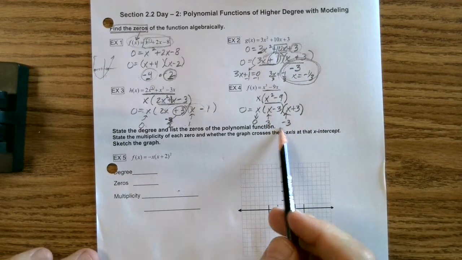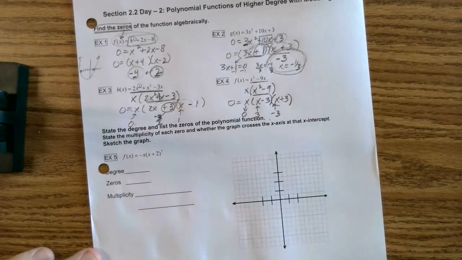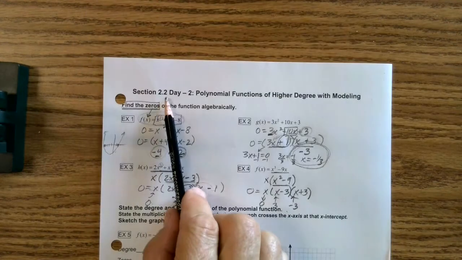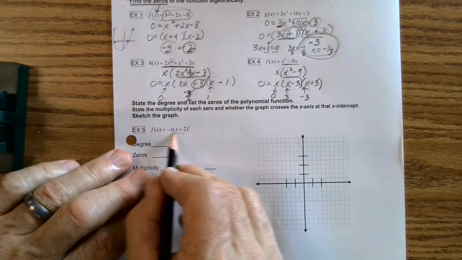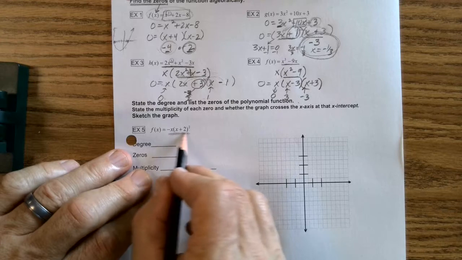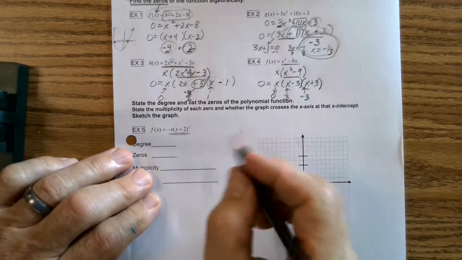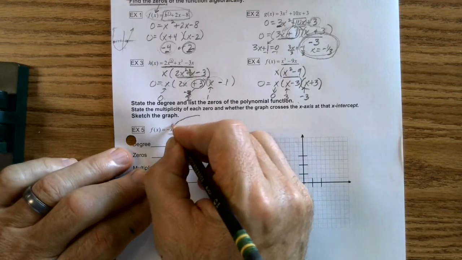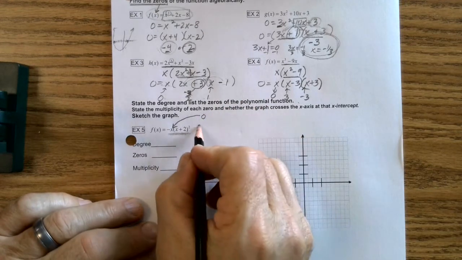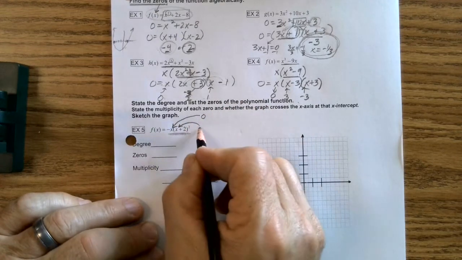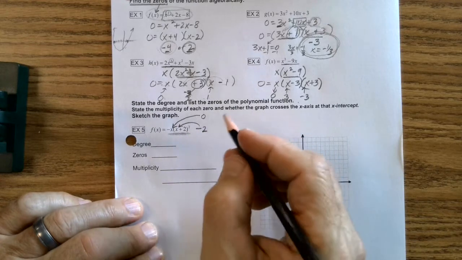3 zeros. Now this one's going to be more of like a review problem from 2.2 day 1. So let's just dive into this thing. The first thing we're going to do is factor this if we have to, but guess what? It's already factored. So I know that one of my zeros is going to be 0. I know my other 0 is going to be negative 2, but wait a minute.